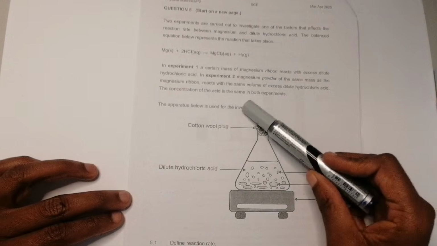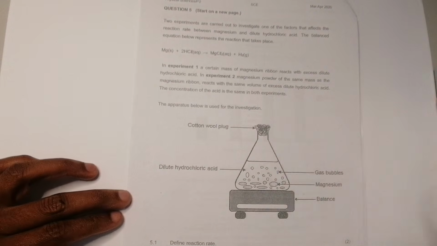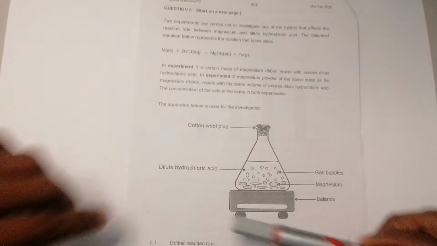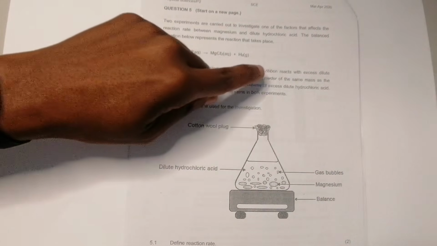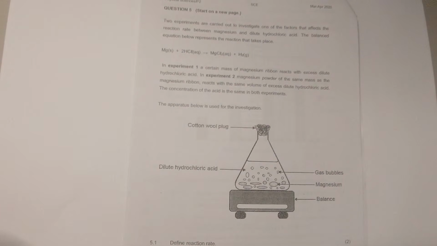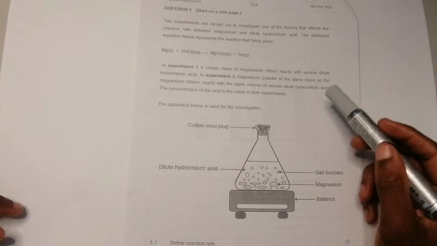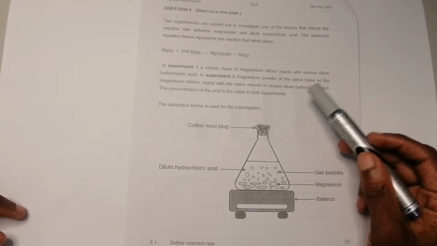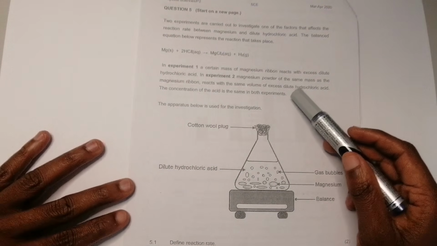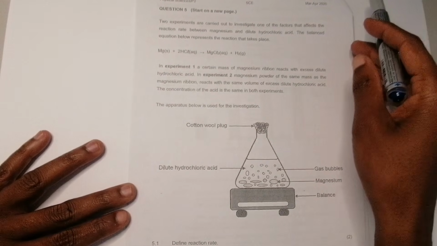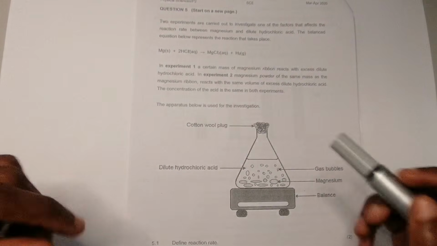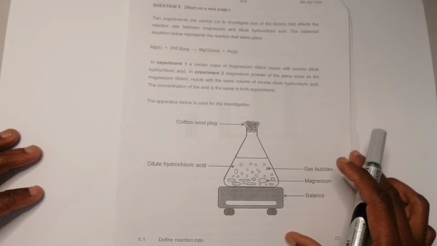They say in experiment 2, magnesium powder. Now notice what they've done. In experiment 1, they used magnesium ribbon, and in the next one, they used magnesium powder. So what they are simply doing is changing something between the 2 reactions. Of course, we should already note that the one in powder form has now been divided up even more.